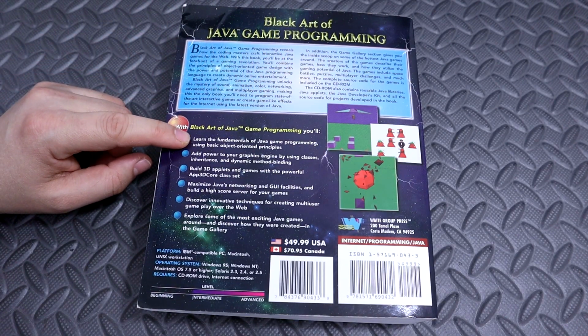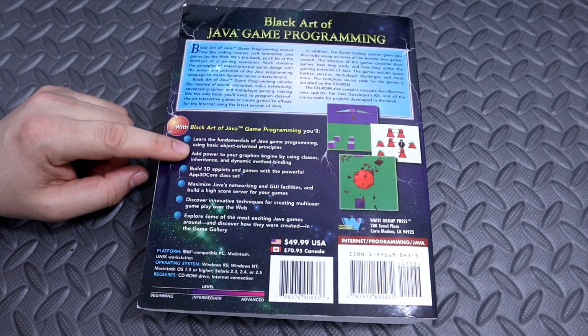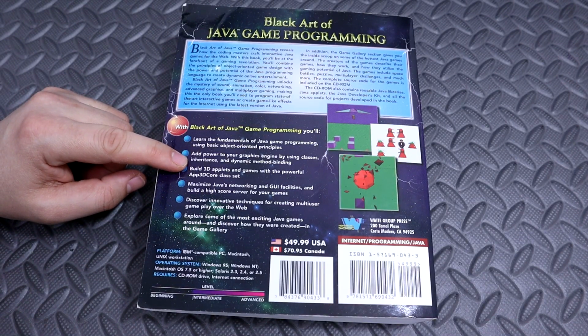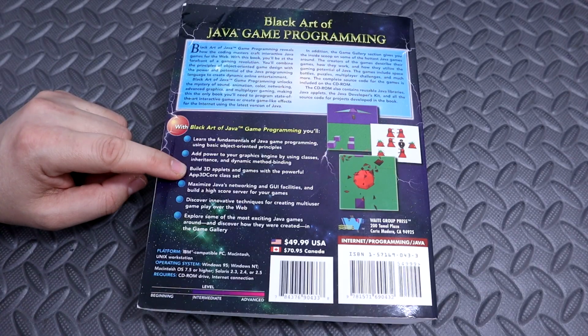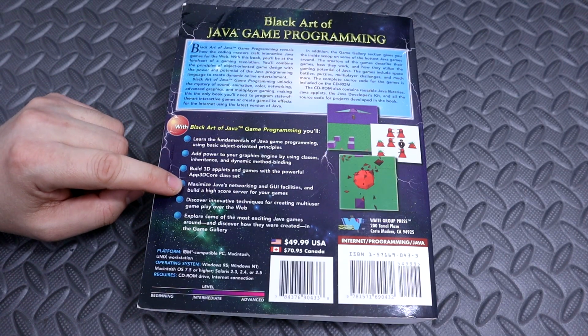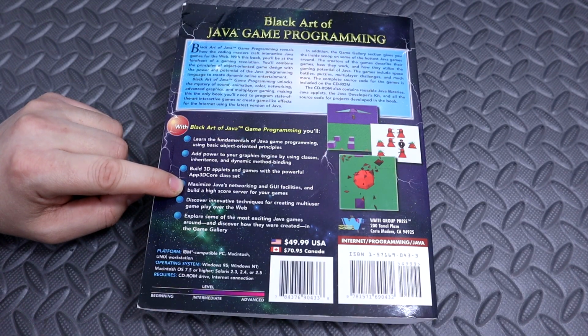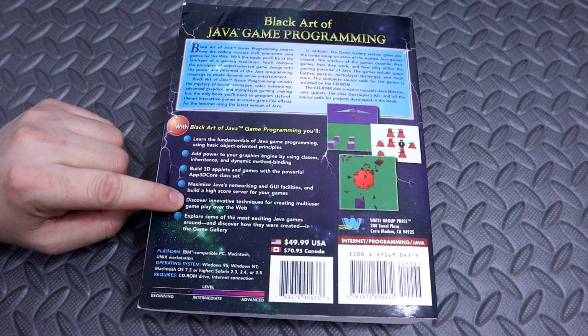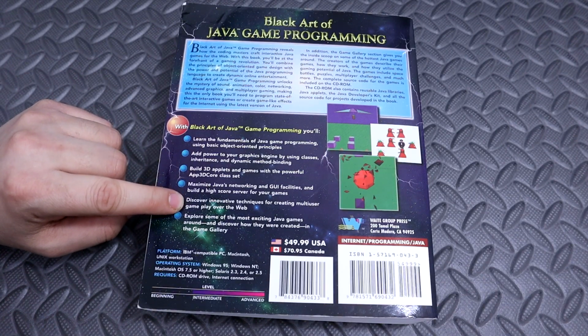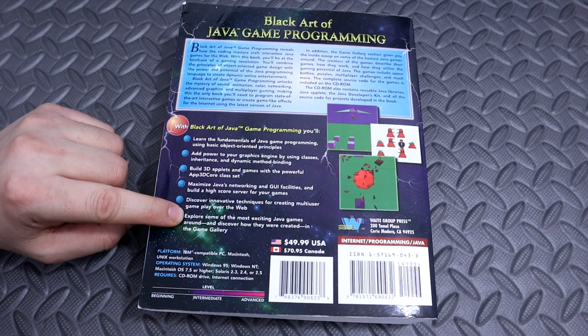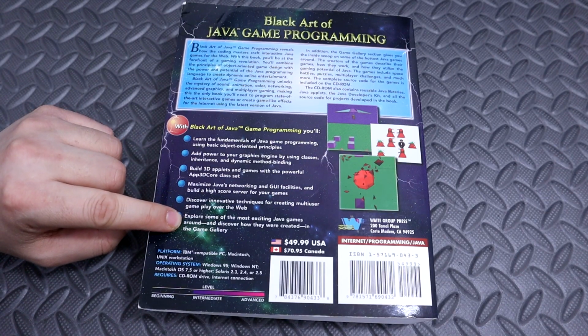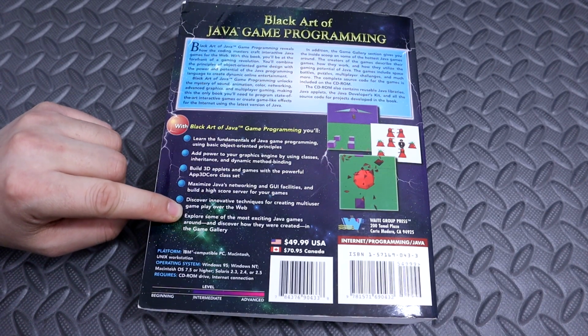And you'll learn the fundamentals of Java game programming using basic object-oriented principles. Add power to your graphics engine by using classes, inheritance, and dynamic method binding. Build 3D applets and games with the powerful Apple App 3D Core class set. Maximize Java's networking GUI facilities and build a high-score server for your games. Discover innovative techniques for creating multi-server gameplay over the web. Explore some of the most exciting Java games around and discover how they were created in the game gallery.